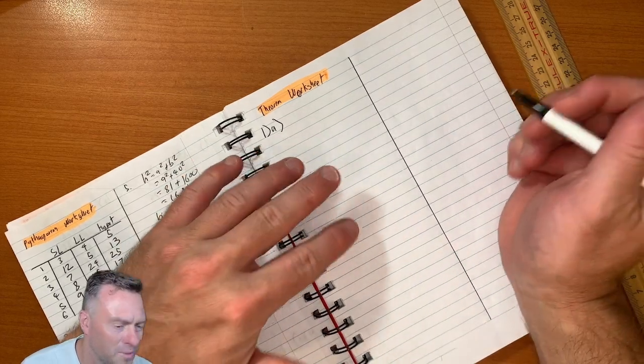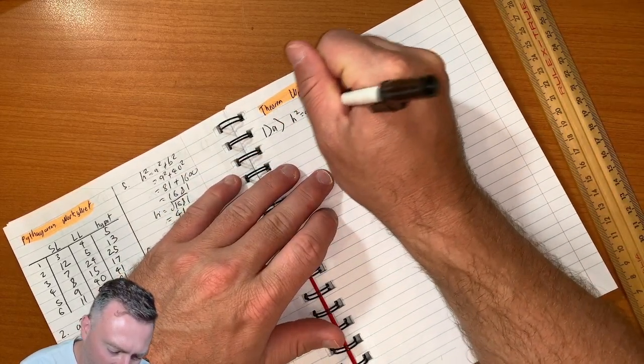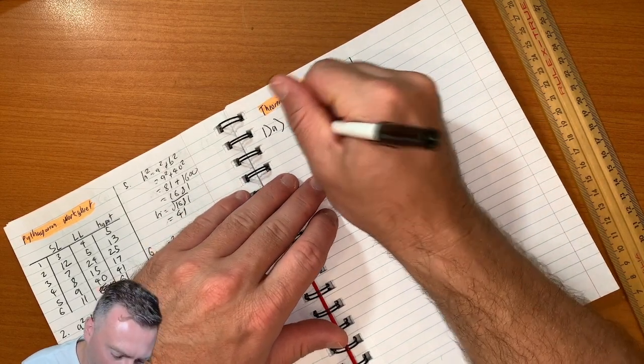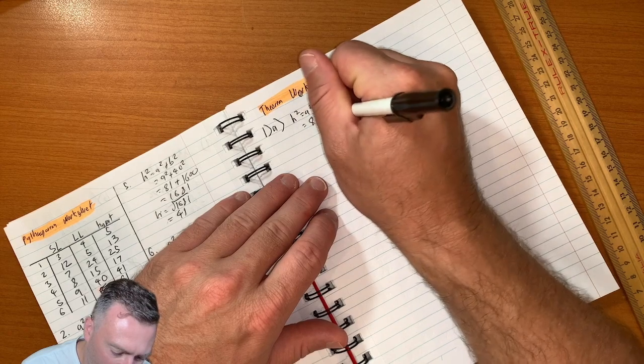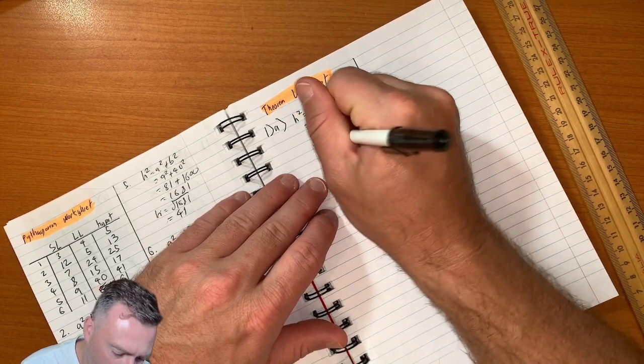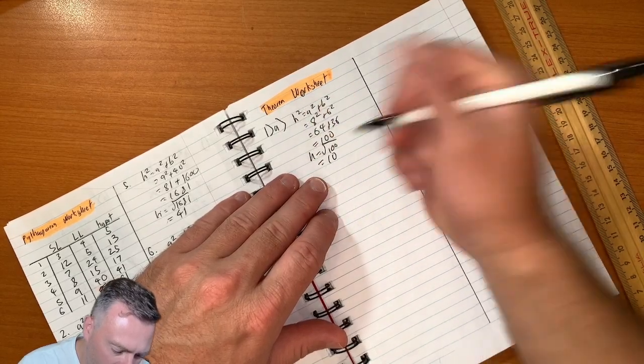We could just use triplets, but we're going to go through the process. So we're going to go h squared is equal to a squared plus b squared. We should know this is 10 already, but we're going to go through the process. So we're going to go 8 squared plus 6 squared. It's equal to 64 plus 36 equals 100. Then h equals the square root of 100, which then just equals 10.